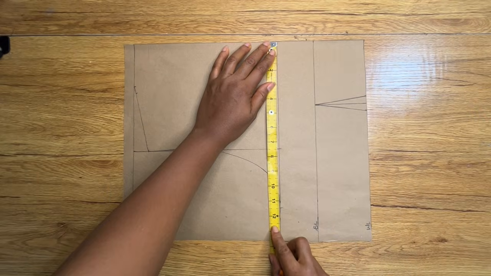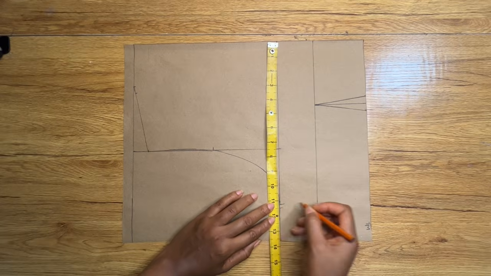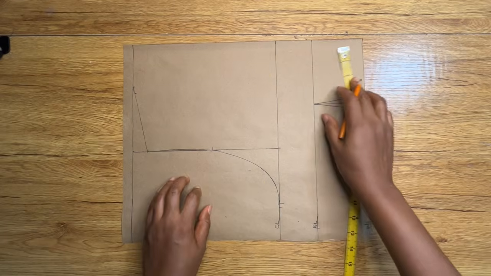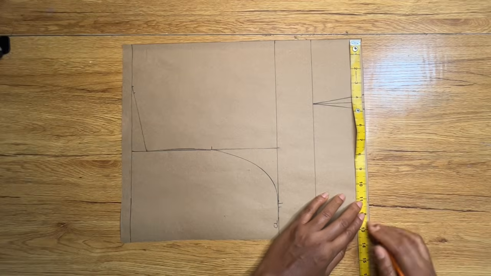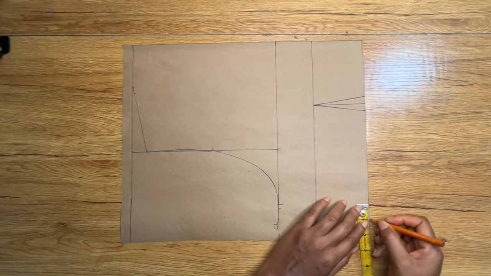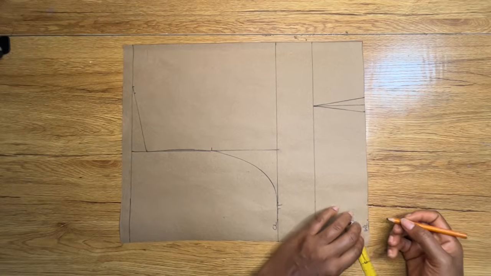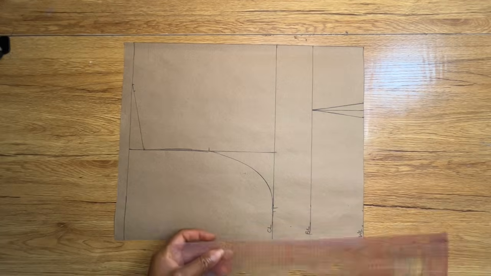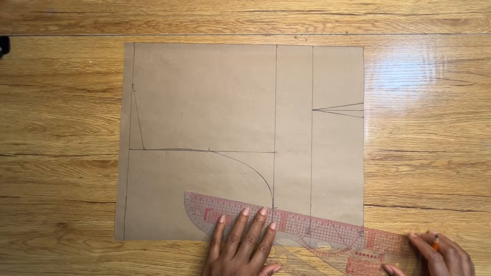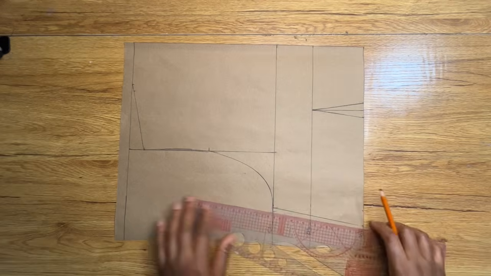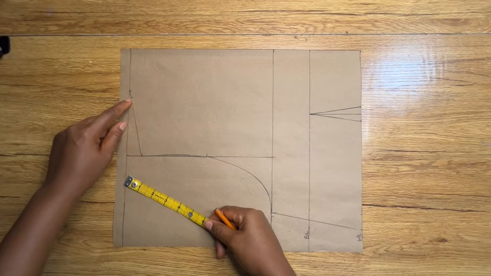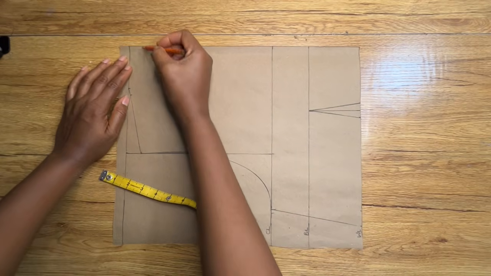So next, I'll be imputing the body measurement, and on this chest line, I'll go ahead and impute her bust measurement divided by 4. I'll impute that here, and also on the waistline, I'll go ahead and impute the waist circumference measurement divided by 4 plus 1 inch for the dart intake, and I'll go ahead and connect these points together like so.